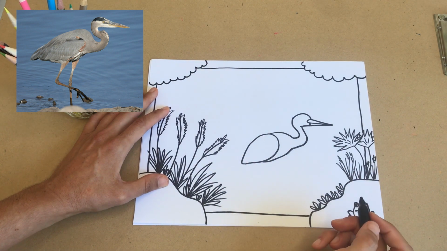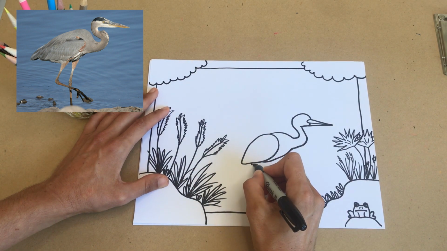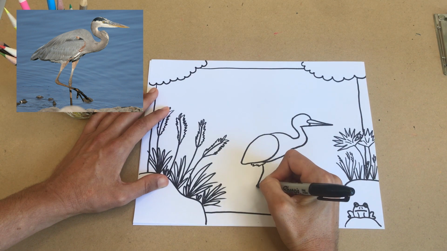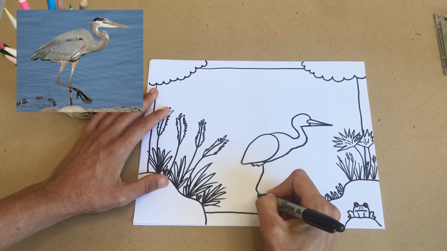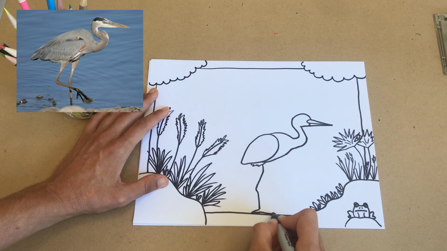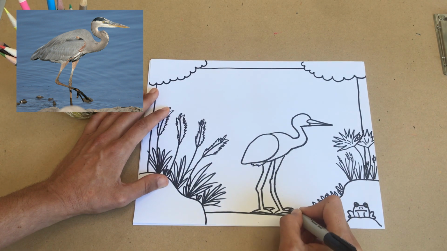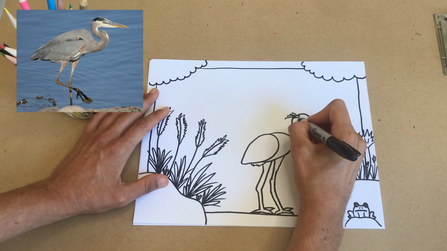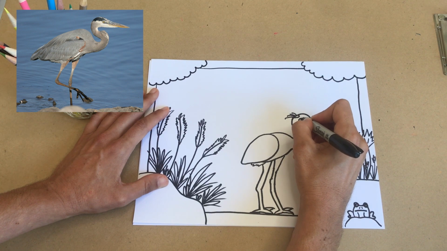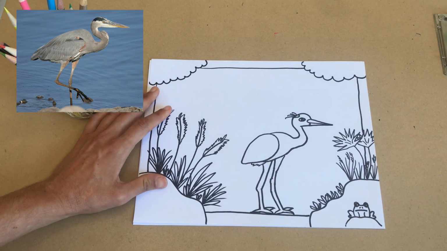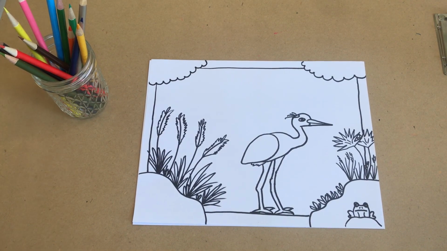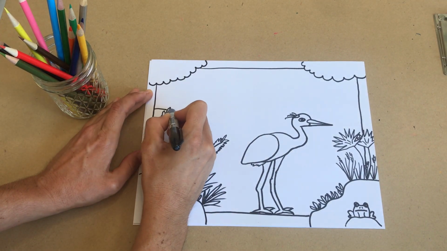Great! I added a zigzag for some more feathers, and now I'll make the legs with long lines. This bird has 3 toes on each foot. Awesome! Now draw the eyeball and some feathers on the top of its head. I'm so excited to color this great blue heron. We're going to make a beautiful sunset in the backdrop.